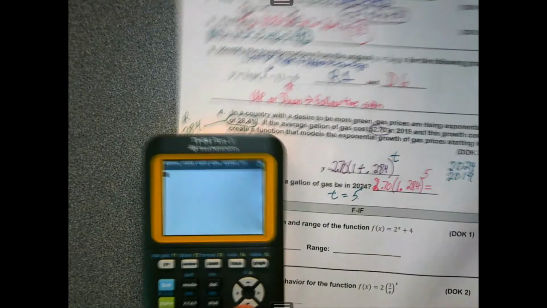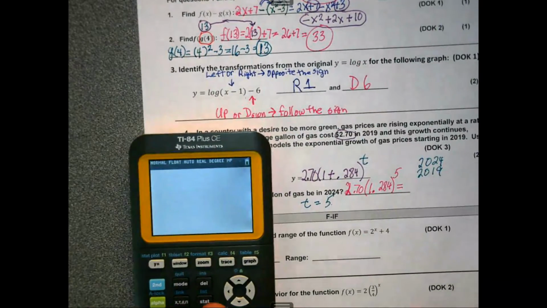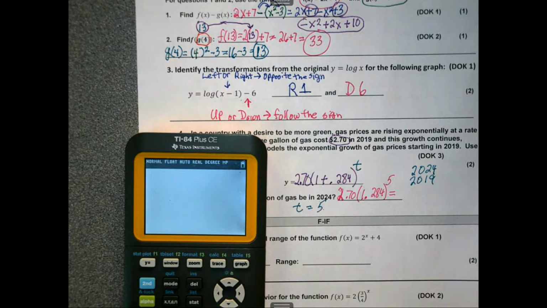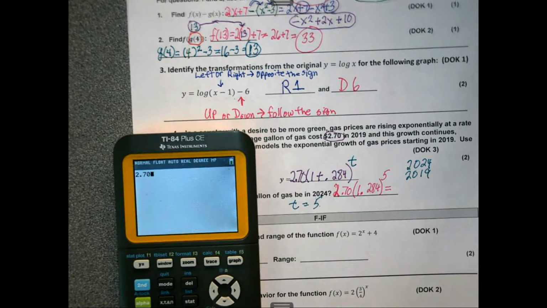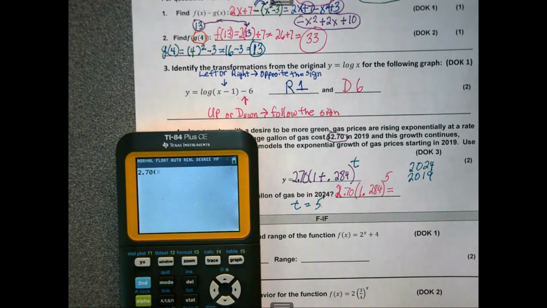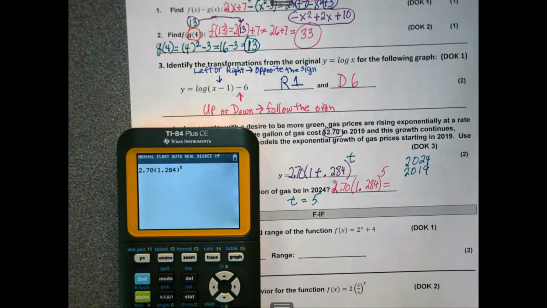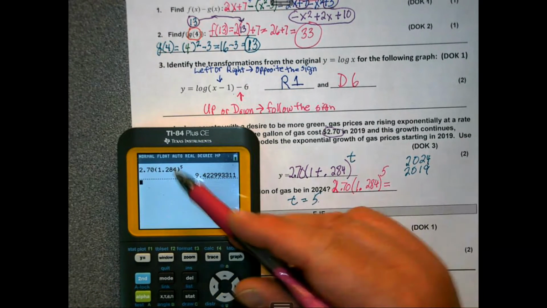All right. So I'm going to take 2.70 times 1.284, and I'm going to raise it to the 5. Oh, you forgot to add. Oh, it's the same thing.